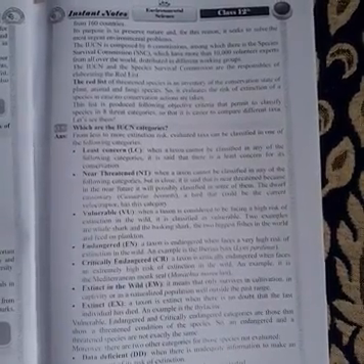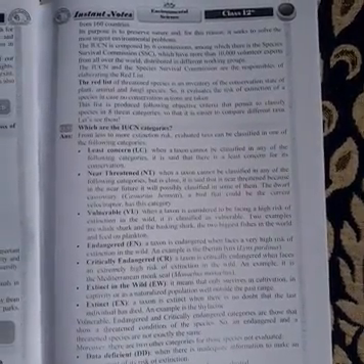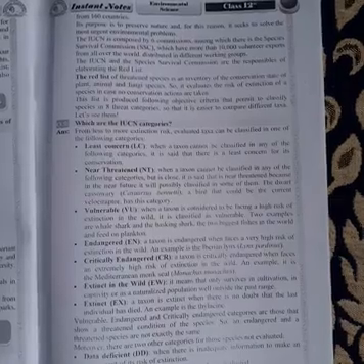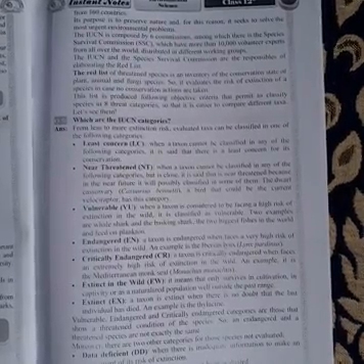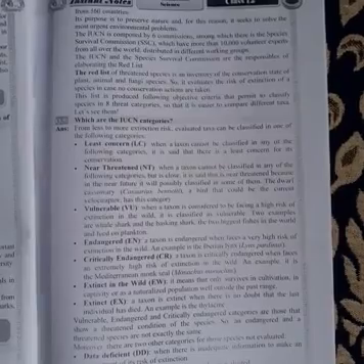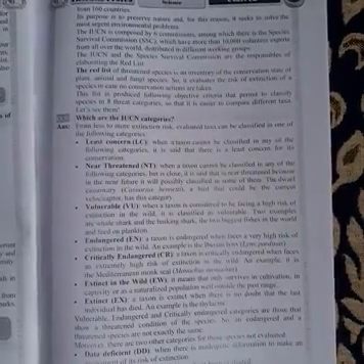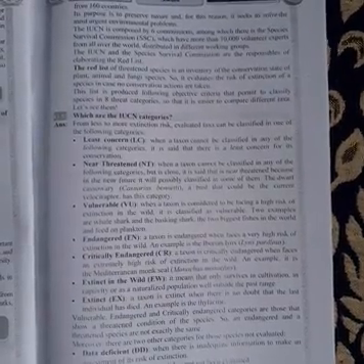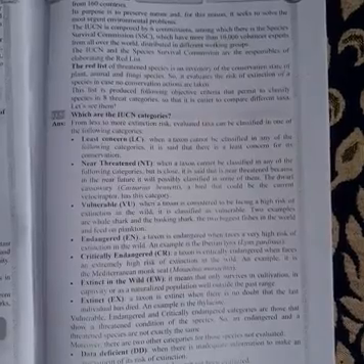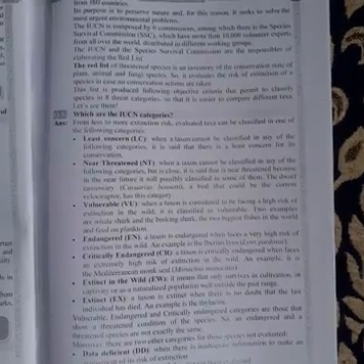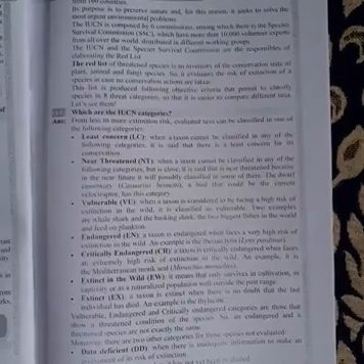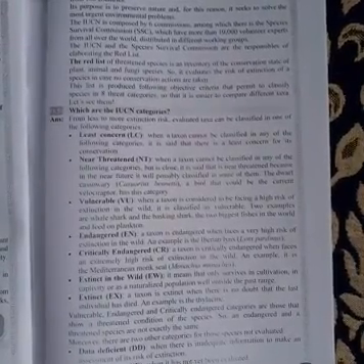Then there is Near Threatened. When a taxon cannot be classified in any of the following categories, but it is close, it is said that it is near threatened because in the near future it will possibly be classified in some of them. The dwarf cassowary is a bird that could be currently in this category. Velociraptor has this category. एक और है हमारे पास जिसको कहते हैं Vulnerable, VU.